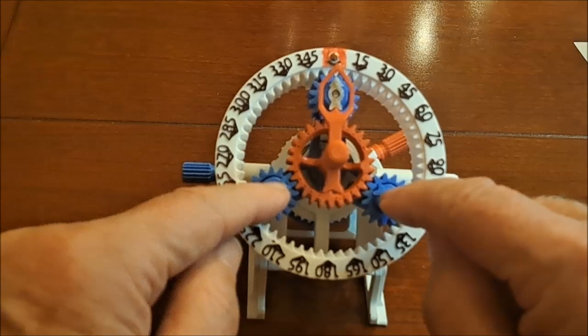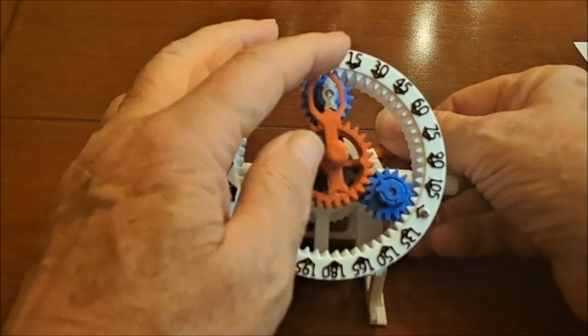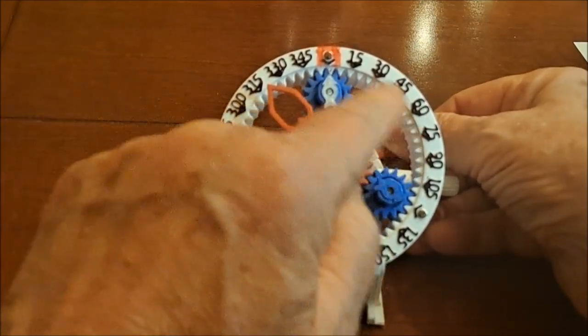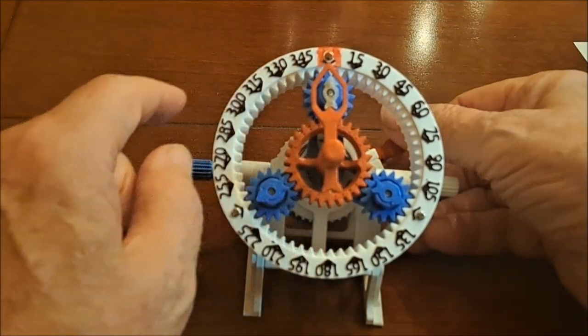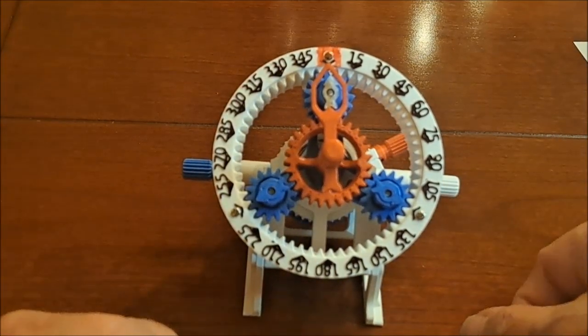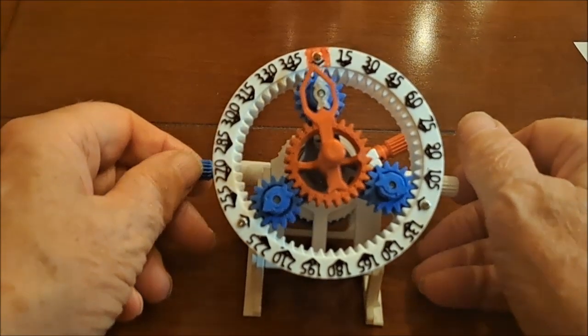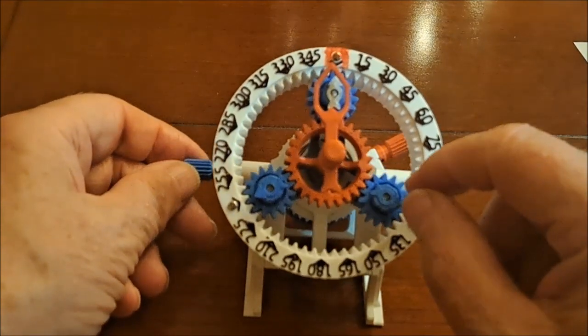Then this blue, which I'm going to move a little bit here so you can see it. There's a white thing so you can watch how that turns around when we're talking here in a minute. The blue is connected to the gasoline engine. When the gasoline engine turns, you'll see these blue gears turning.